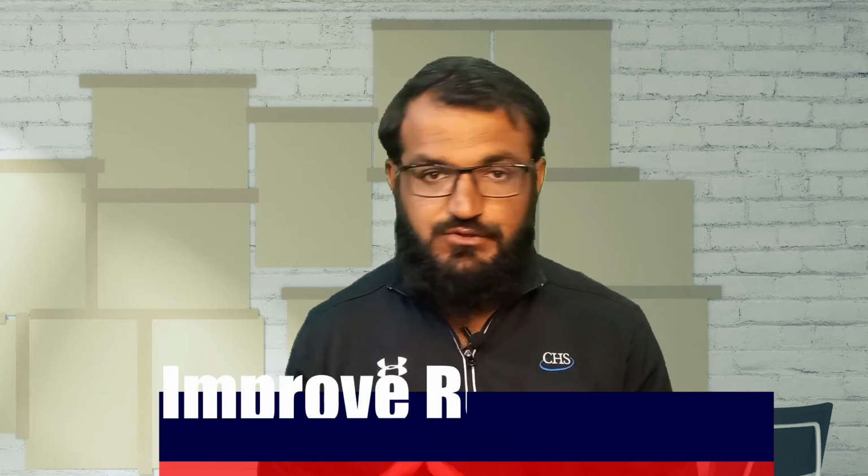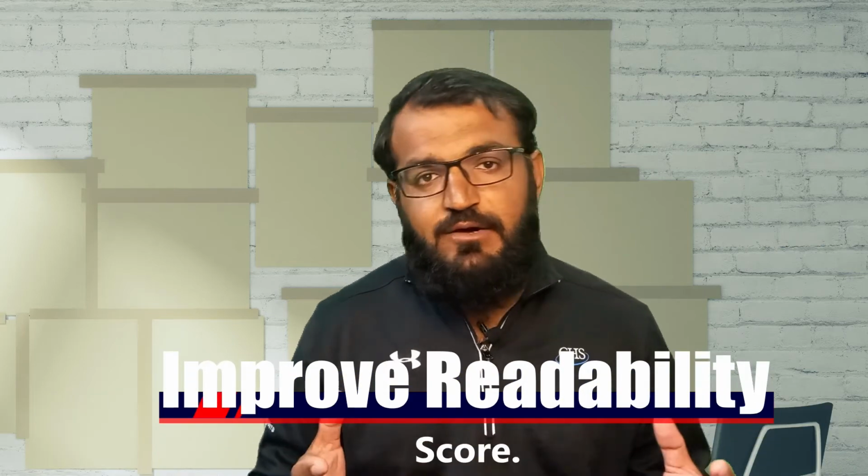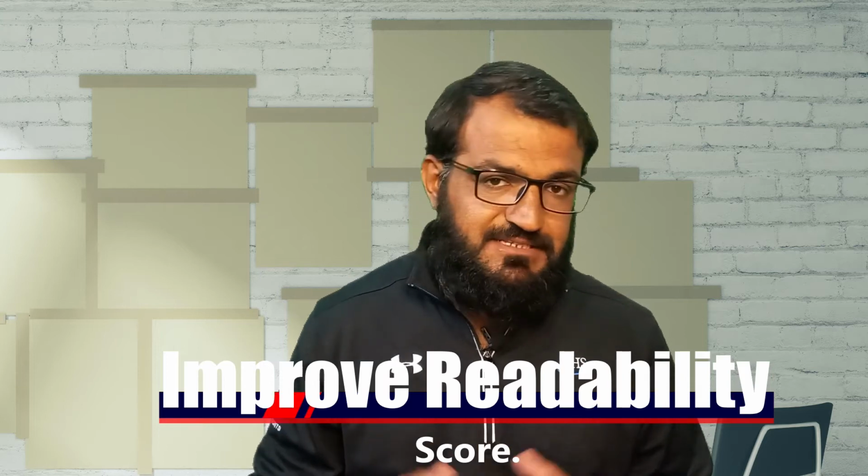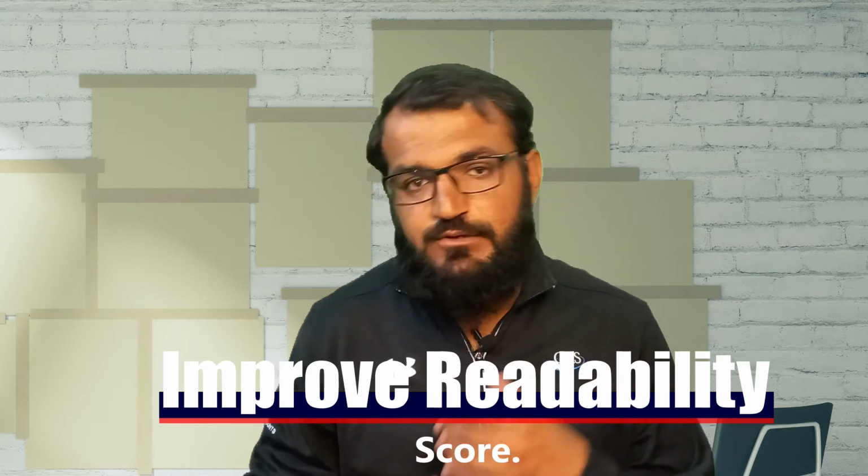So the next one up is to improve the readability score of your website. Now, what is a readability score? Basically, this is something which improves the user experience and reduces the bounce rate of your web page. Well, now the question is how you identify the readability score of your content.